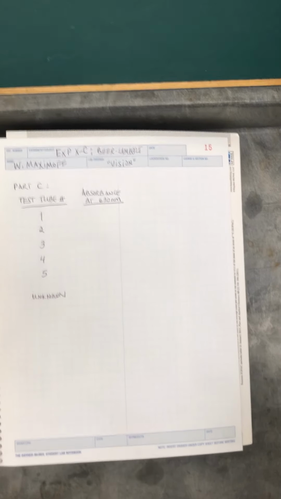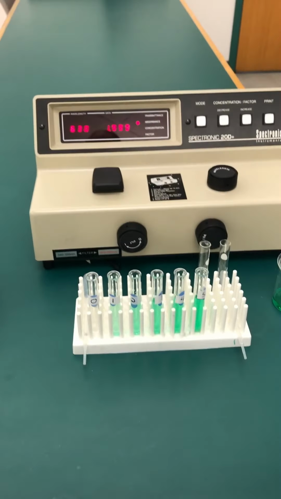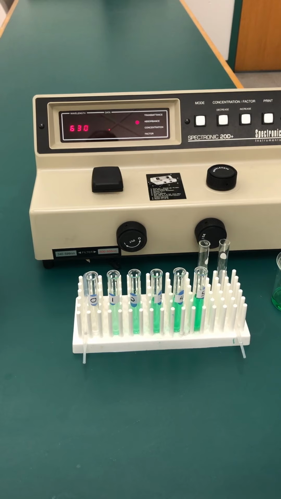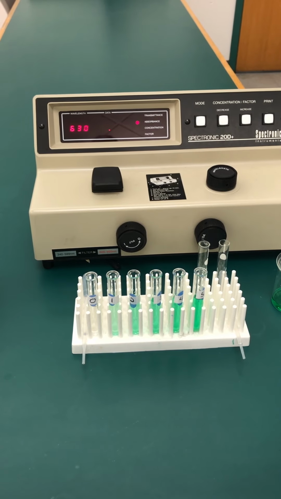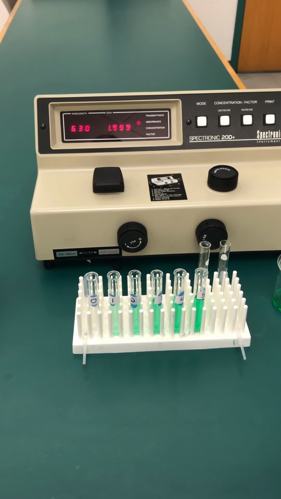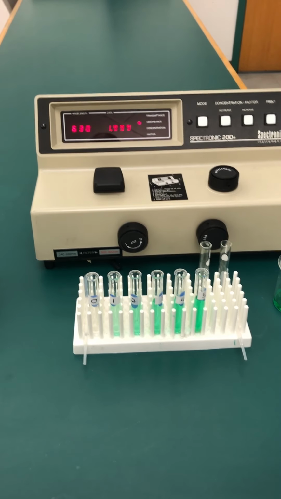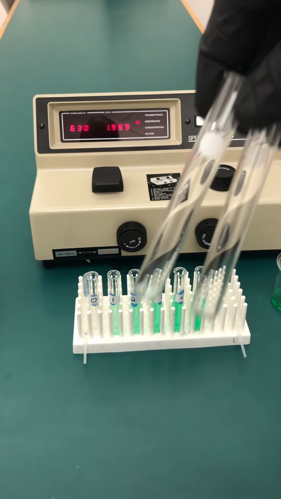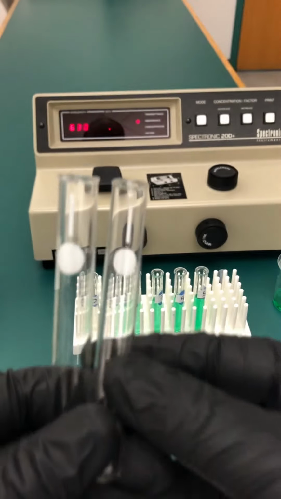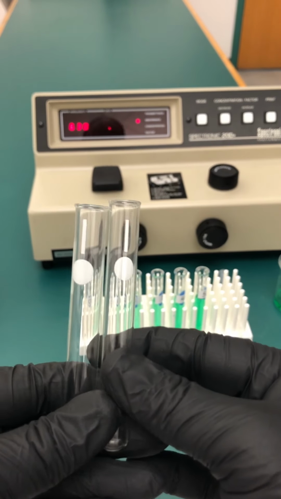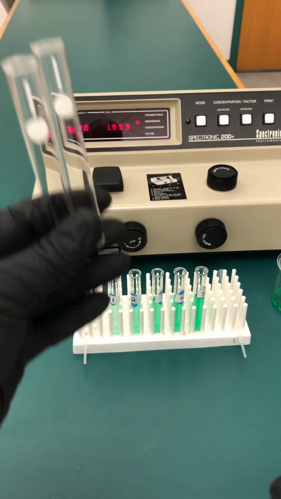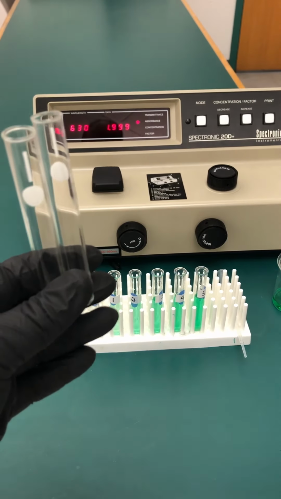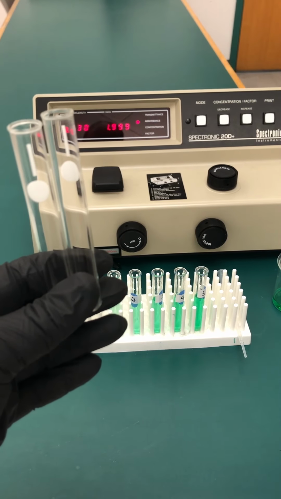Now let's look at our setup here. I brought our test tube rack over here. You can see that the spectrometer is set at 630 nanometers. It's blinking right now because there's nothing in the chamber. So what we're going to do is set up our study again. We're going to use these cuvettes. These might look a little different than the ones that we used for our spectrum. These ones have a line marking that we're going to use to line up with the line in the chamber entrance, right?